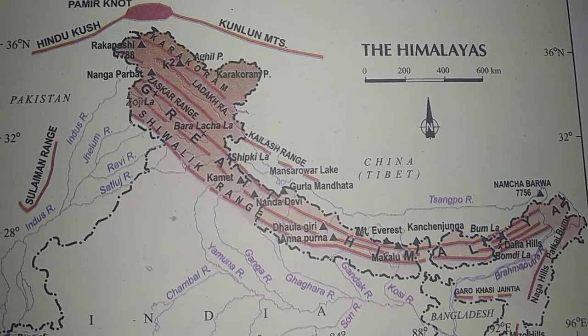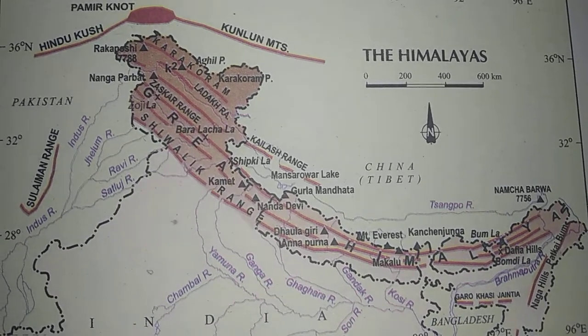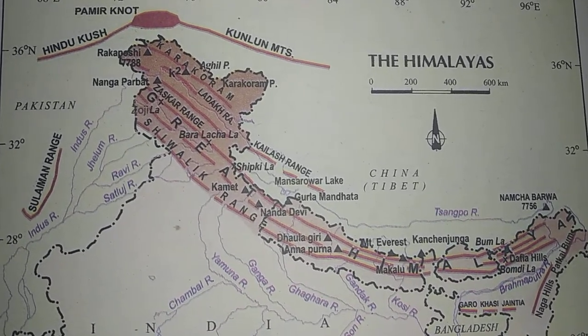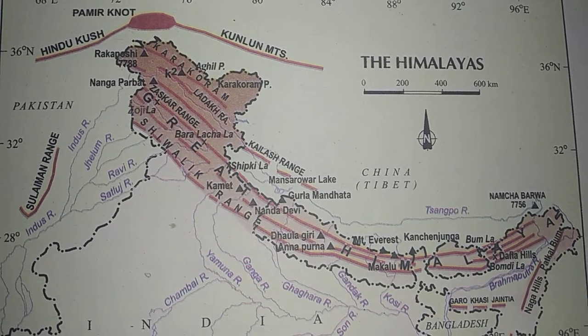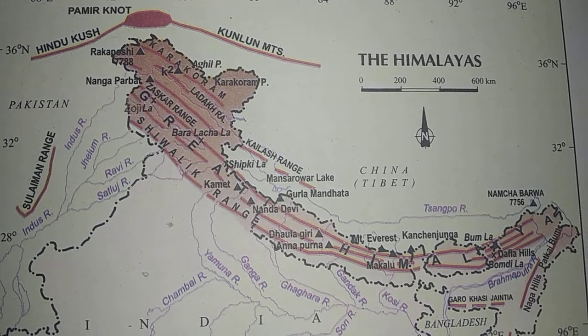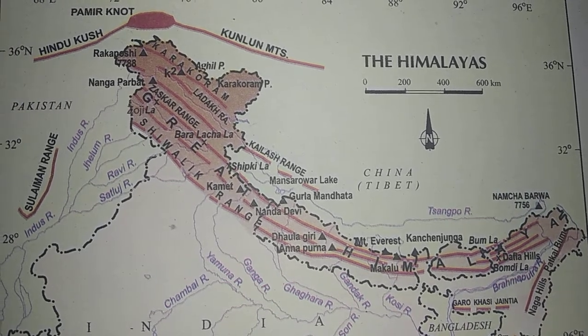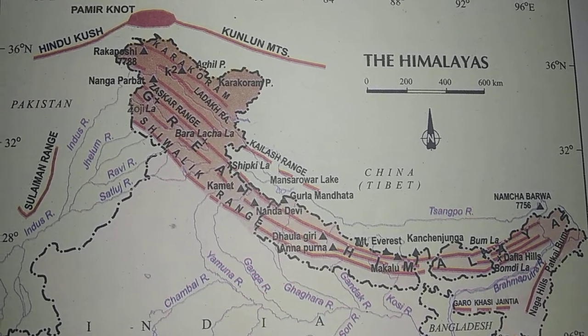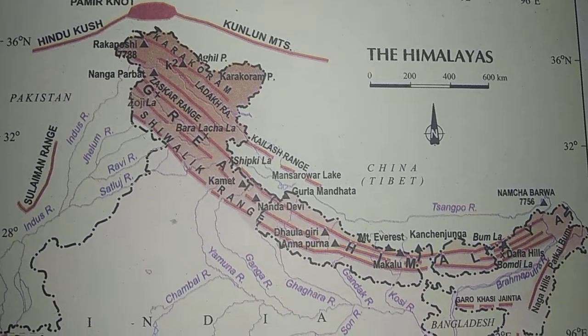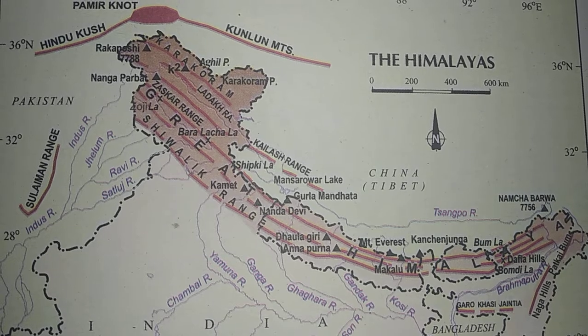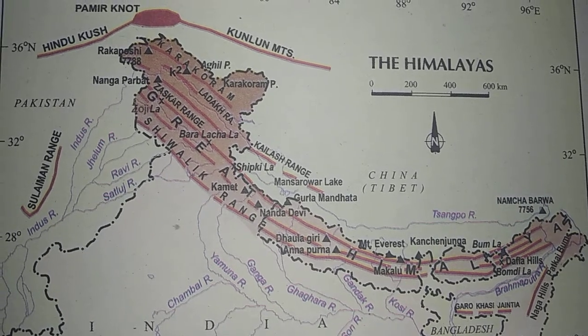The range lying to the south of the Himadri forms the most rugged mountain system and is known as Himachal or Lesser Himalaya. Pir Panjal range forms the longest and the most important range. The outermost range of the Himalayas is called the Shivaliks.